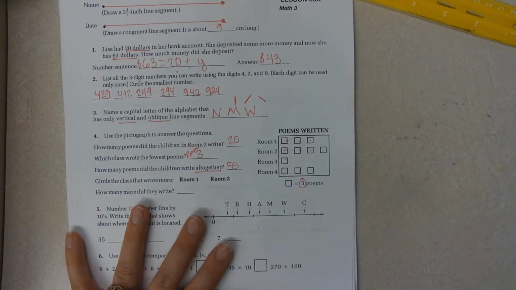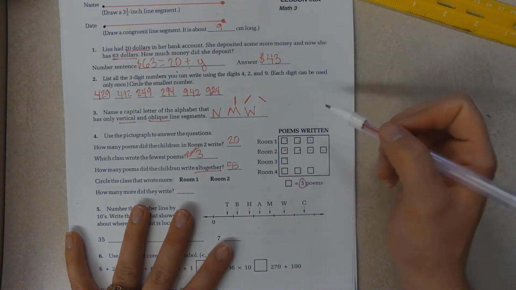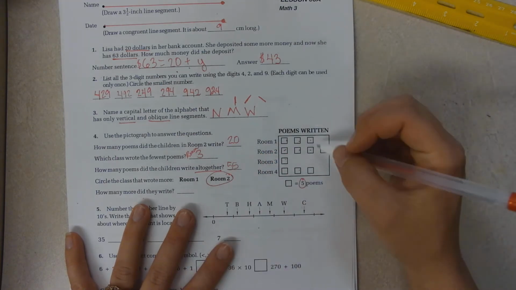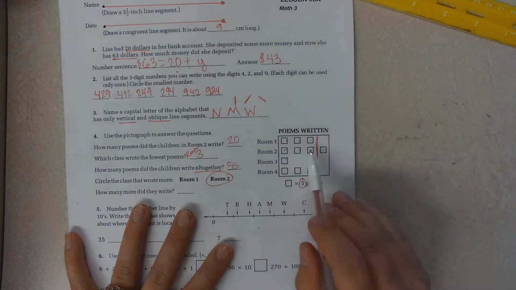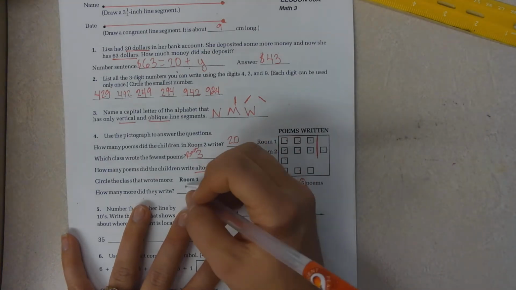Circle the class that wrote more, room 1 or 2. Room 2, because it has more squares. About how much more? So if you take room 1 and 2, it's by 1 square, and 1 square is worth 5, so it would be by 5.